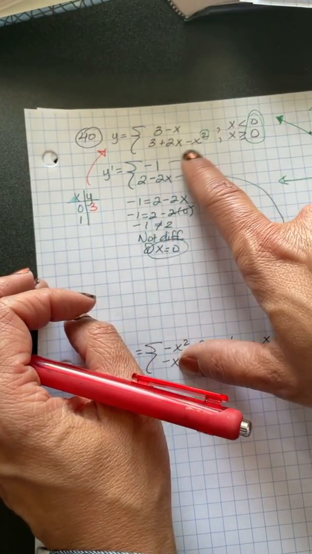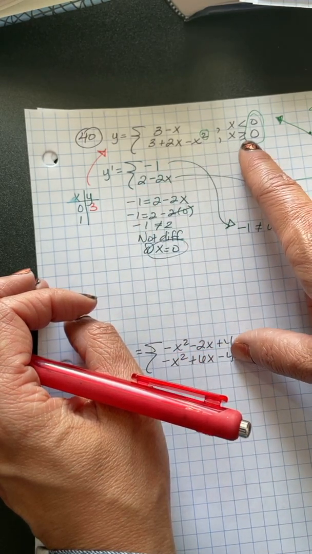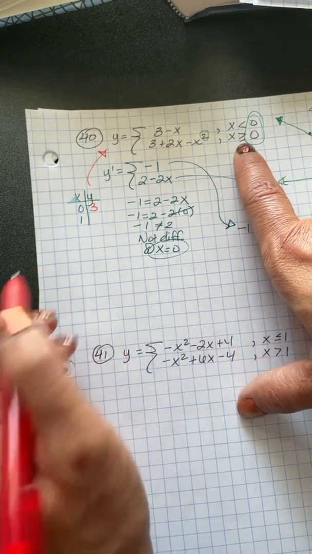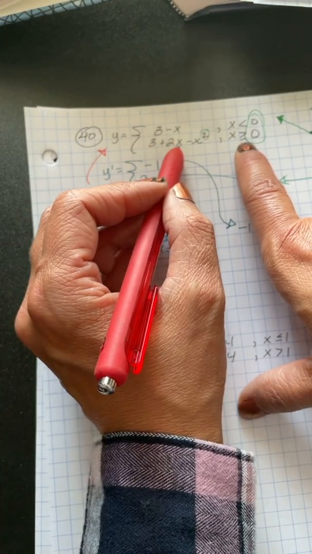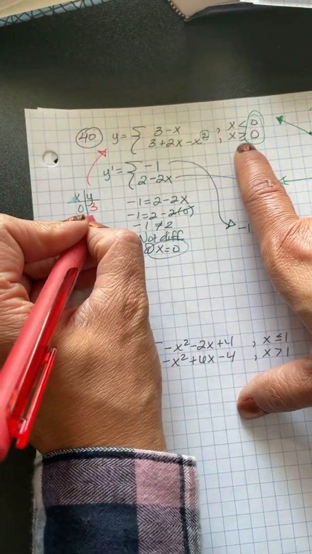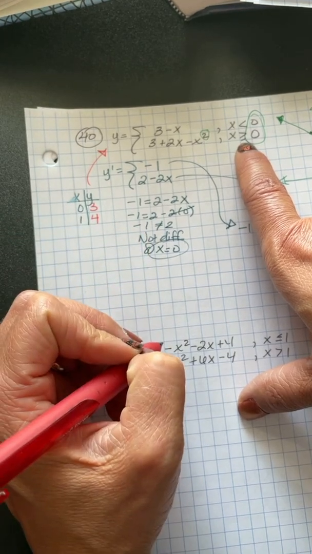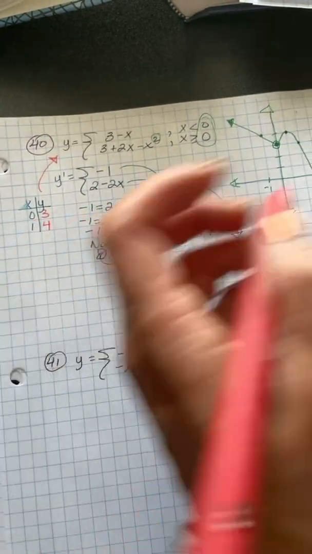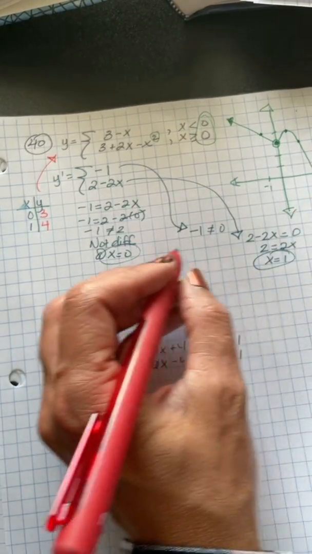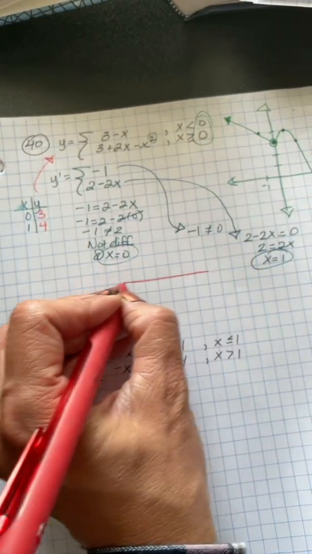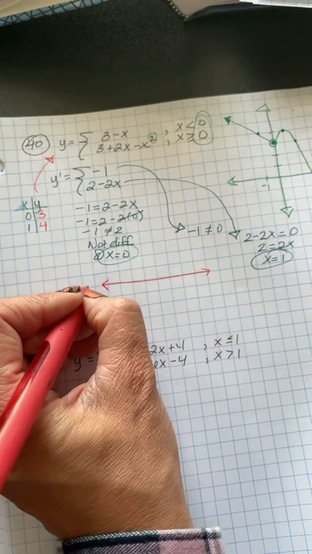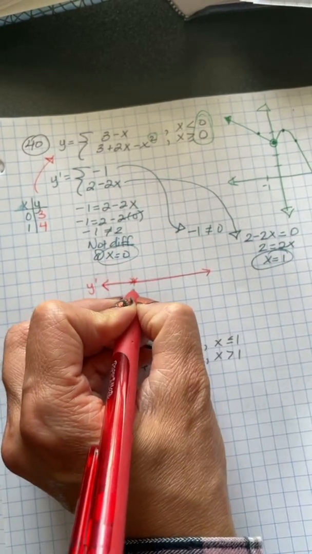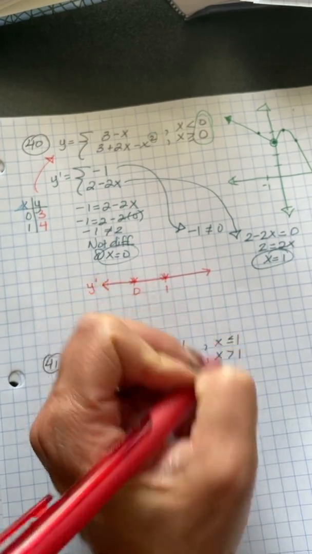Plug in a 1, and I'm allowed to plug in a 1 when x is greater than or equal to 1, because it's not less than 0. So 3 plus 2 is 5. 5 minus 1 is a 4. Okay, so I have my max and my min. And I can see it from the graph, but you should also have the habit of drawing the number line and showing the positives and negatives.